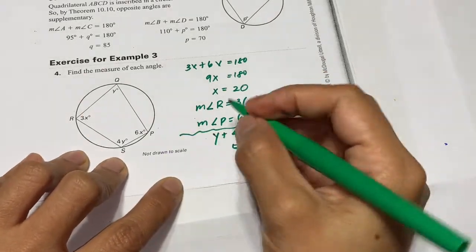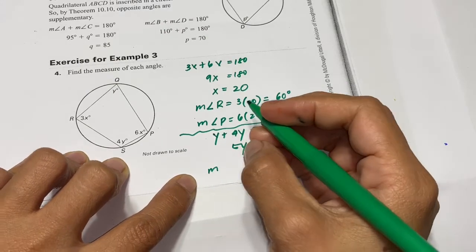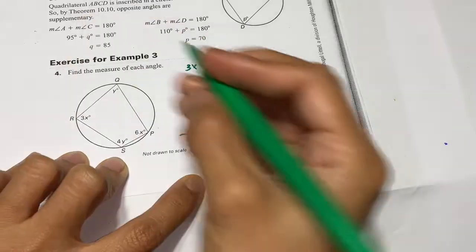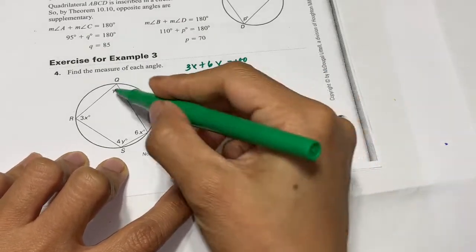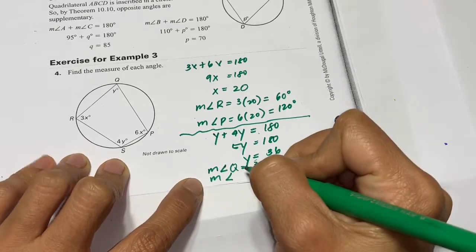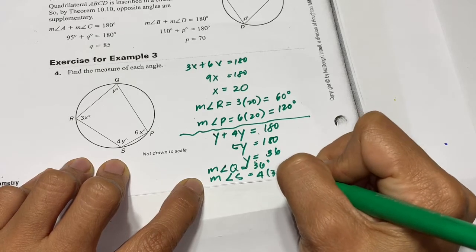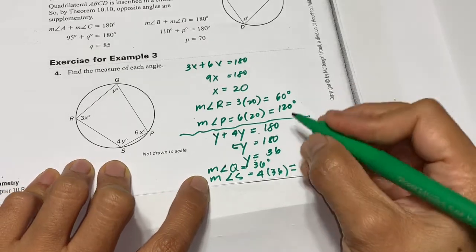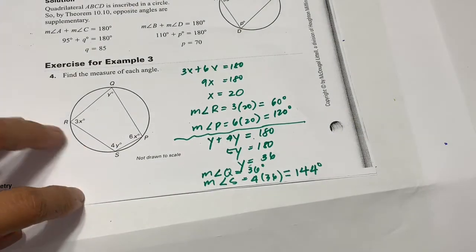Again, substitute. Measure of angle Q is y, which is 36. And then measure of angle S, which is 4 times 36, gives you 144. Okay, 10.4 done.